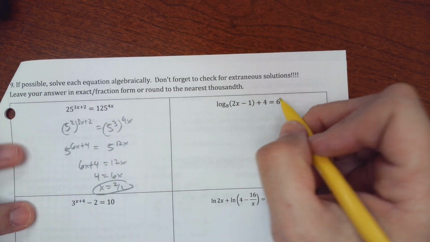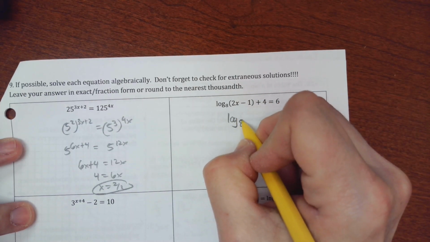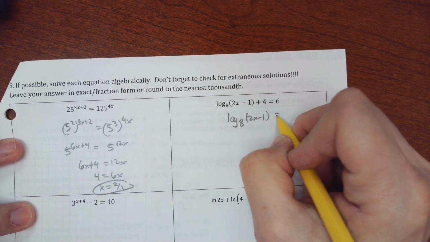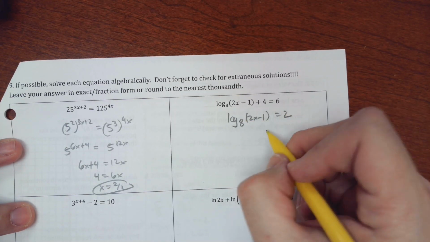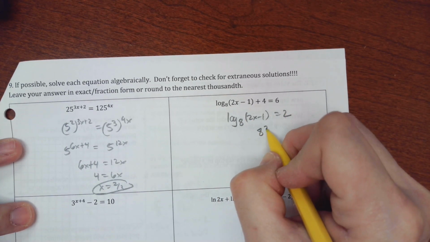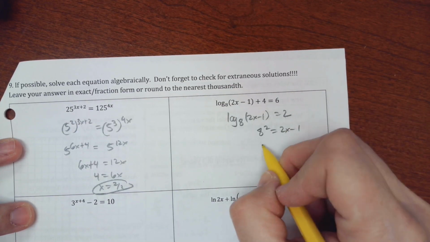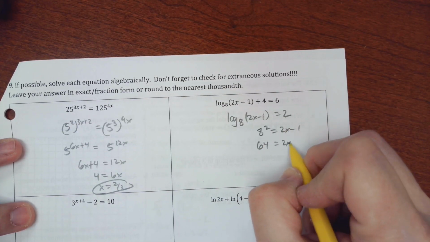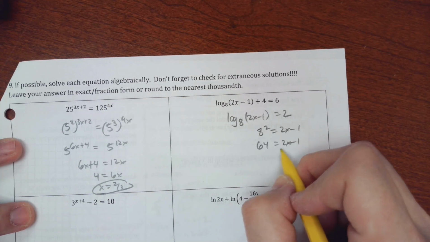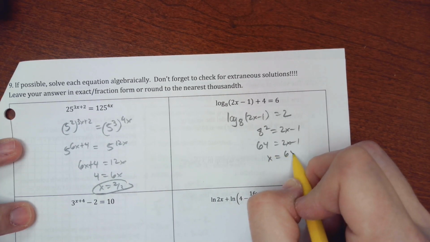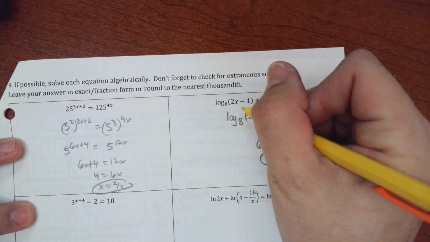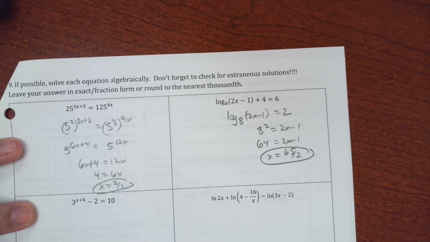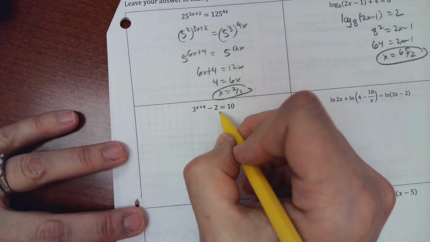All right, over here, take away 4, so I have log base 8 of 2x minus 1 equals 2. So when I have a log equal to a number, I write it as an exponent. So 8 squared equals 2x minus 1. Well, 8 squared is 64. So I add 1, so that's 65, and divide by 2. So 65 over 2 is my answer. If I put 65 over 2 back in here, it does not cause this to be 0 or negative, so I'm good. All right, let's move this over.